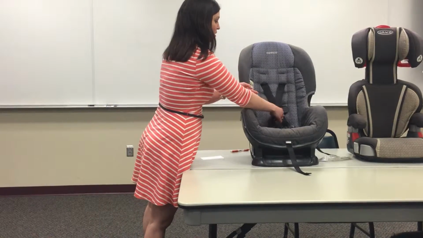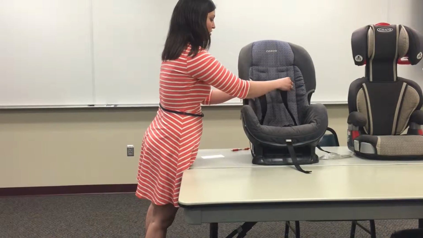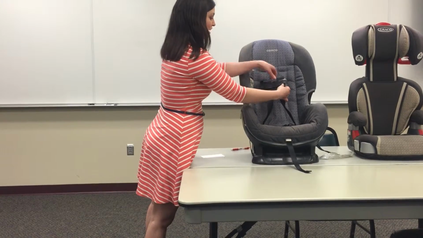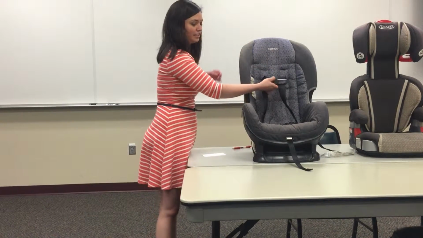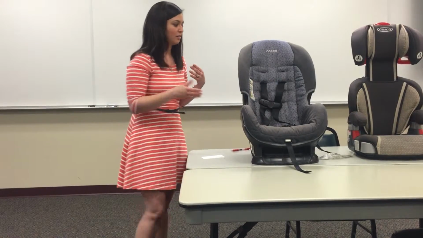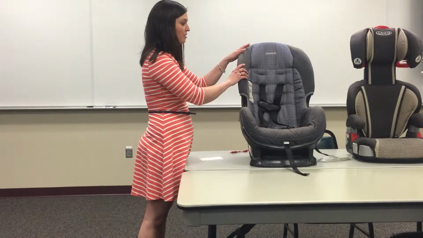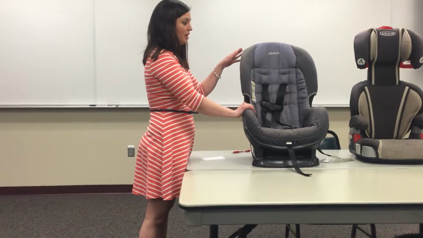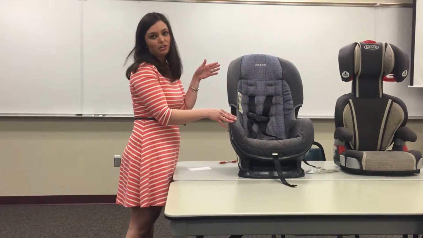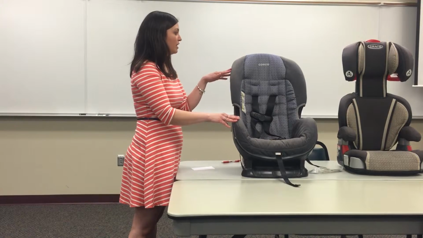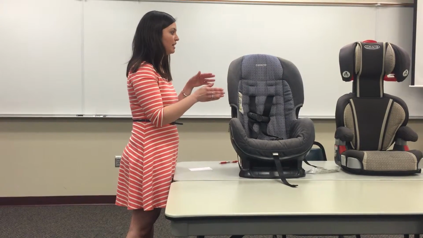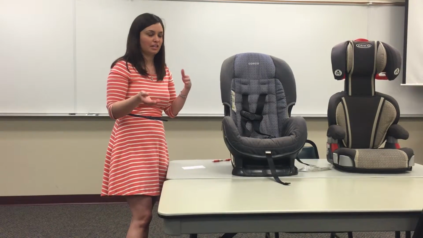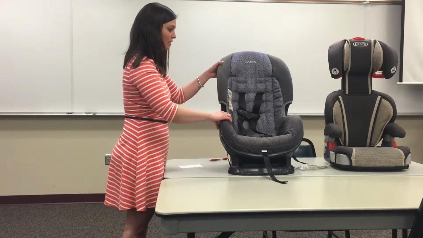Another thing you want to look into is when you're strapping the child in, this is a chest plate. It goes on the child's chest. So like I said, 22 pounds to 40 pounds is the weight you want to look at for this. When it comes to age, usually the guide is about 2 to 4 years old for those weights. Okay.